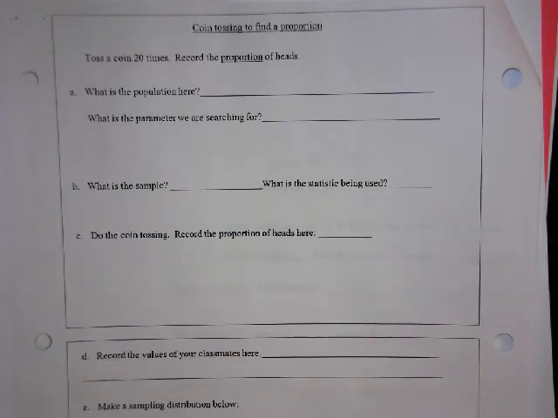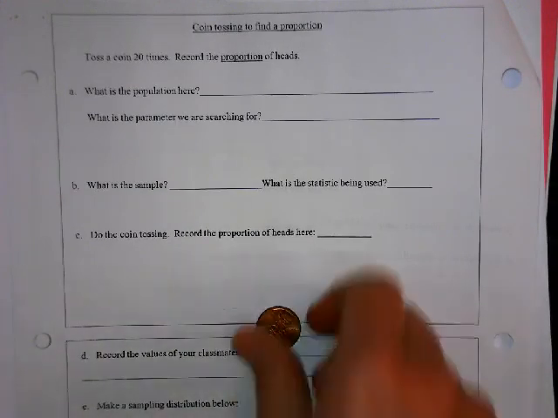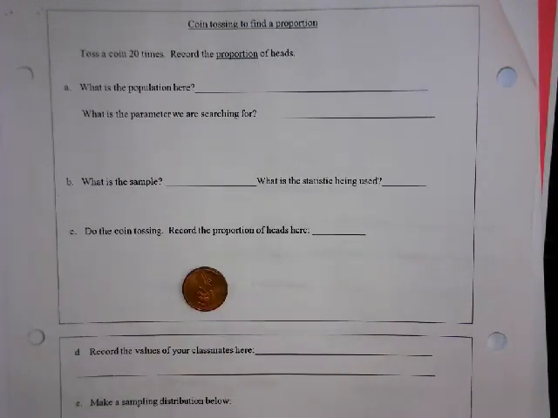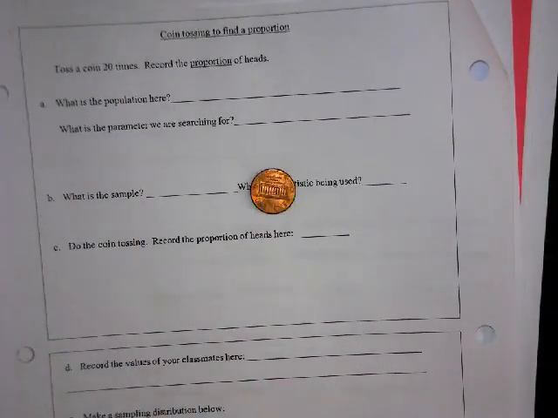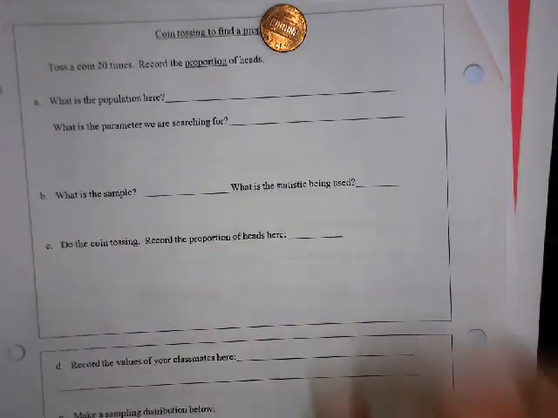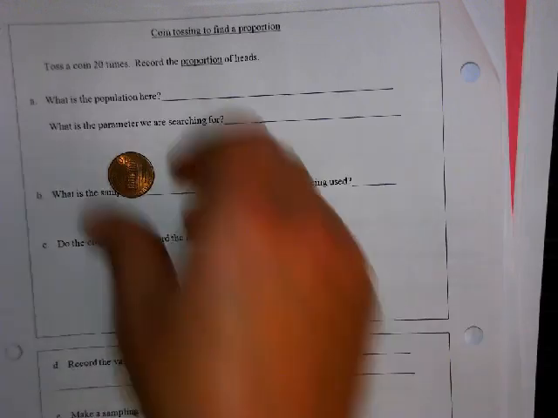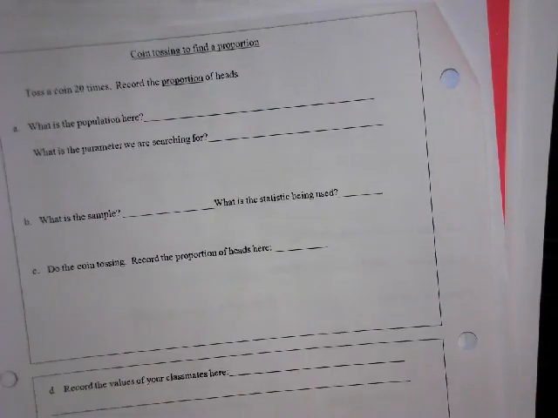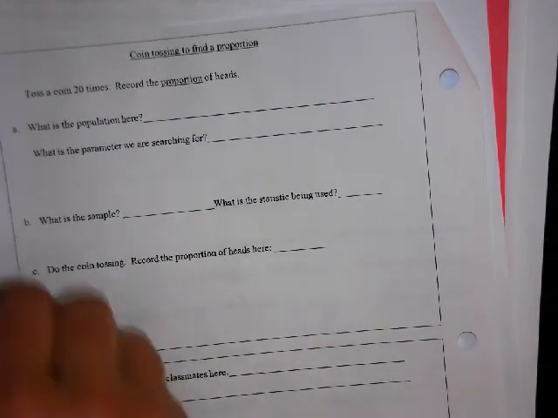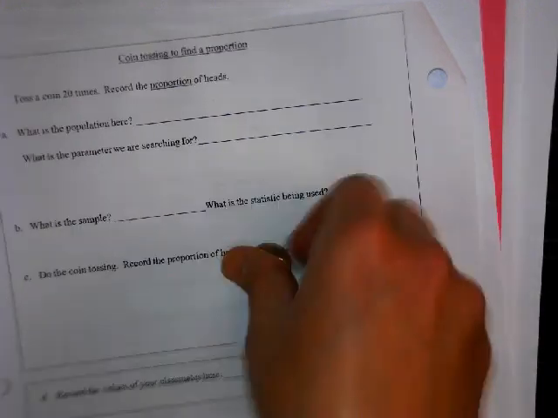I can flip a coin. Did you even get the thing right? 4, 5, 6, 10, 11, 12, 13, 14, 15.